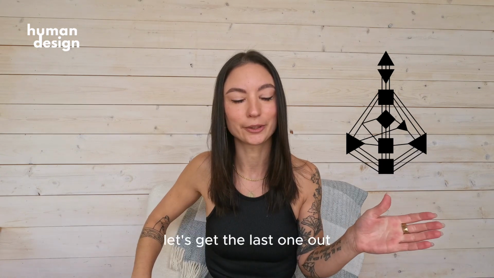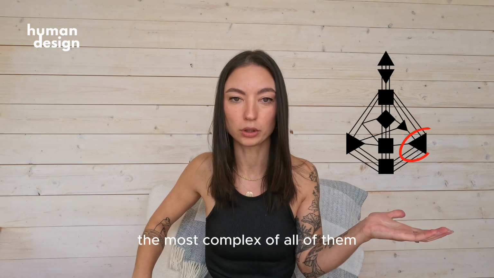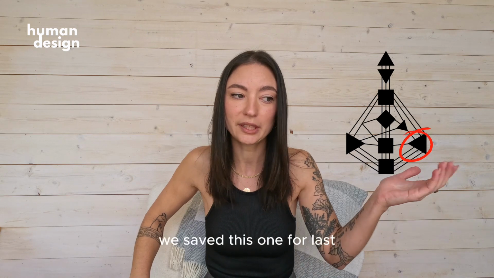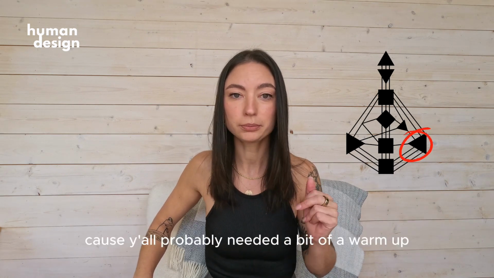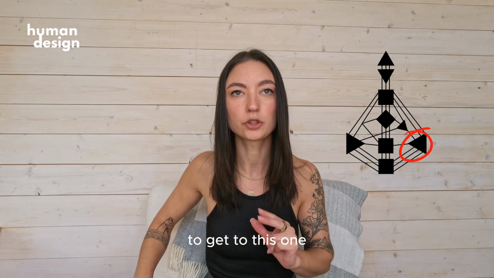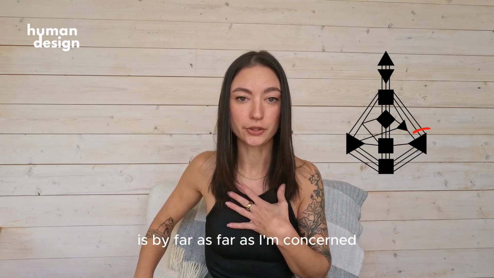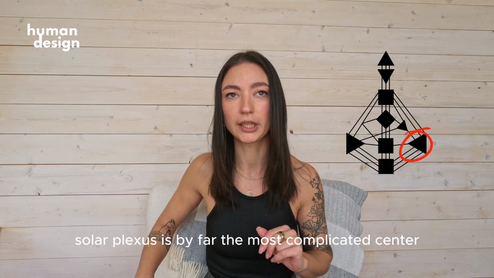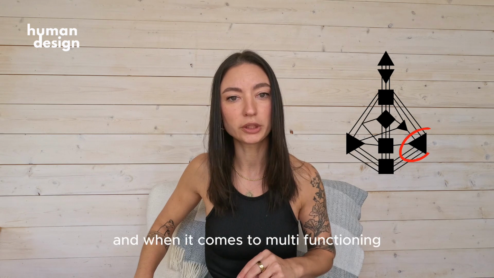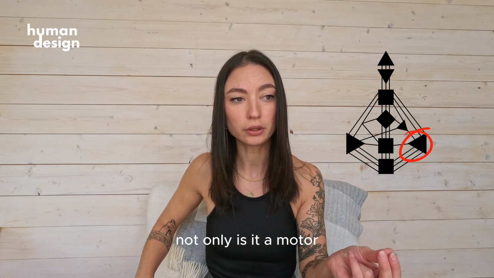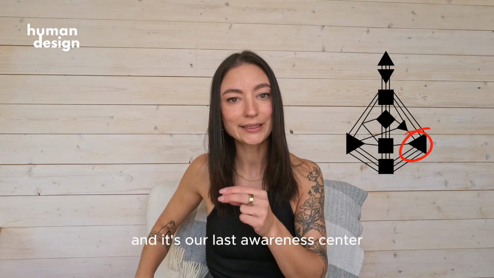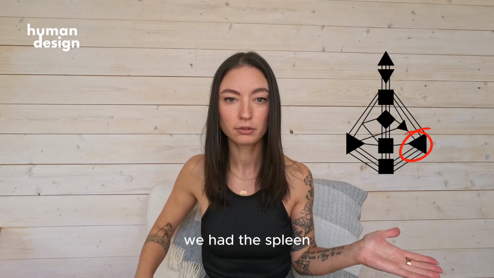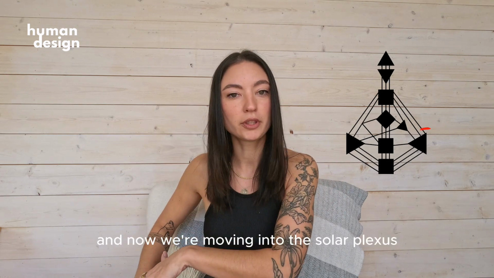Let's get the last one out. The most complex of all of them, the solar plexus. We saved this one for last because y'all probably needed a bit of a warm-up to get to this one. The solar plexus is by far, as far as I'm concerned, and I'm not quoting source material here, I'm telling you from my own opinion, the most complicated center. And when it comes to multifunctioning, not only is it a motor, so huge power, but it's an awareness center, and it's our last awareness center. We had the spleen, then we had the ajna, and now we're moving into the solar plexus.